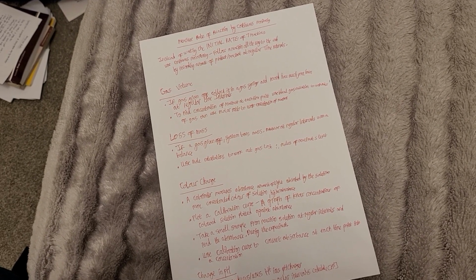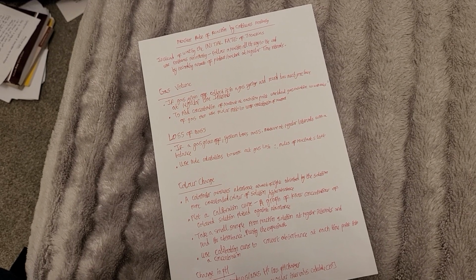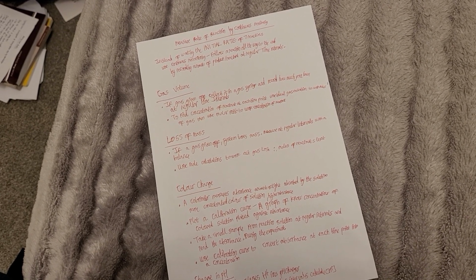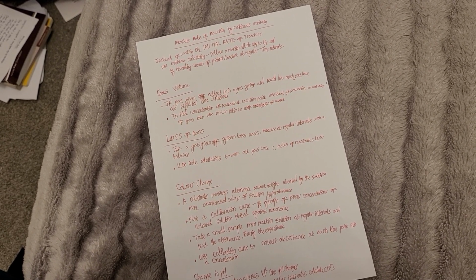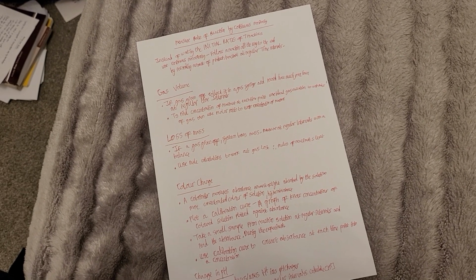Change in pH. If the reaction produces or uses H+ ions, what will happen to pH? pH changes. Measure the pH of the solution at regular intervals, and then you can use this to calculate the concentration of H+ ions.